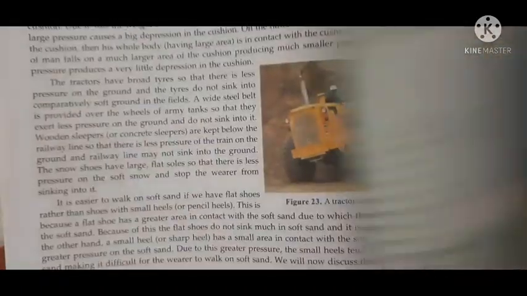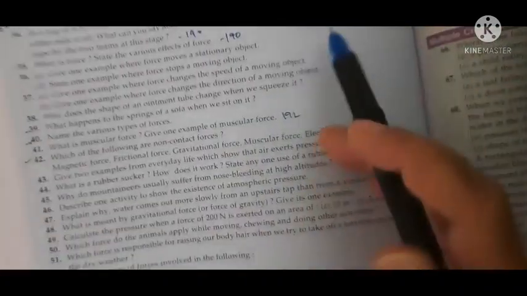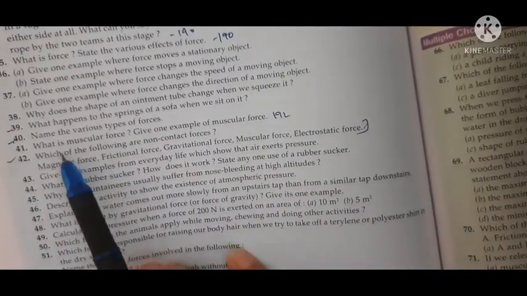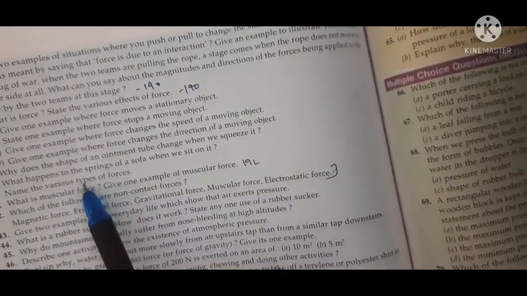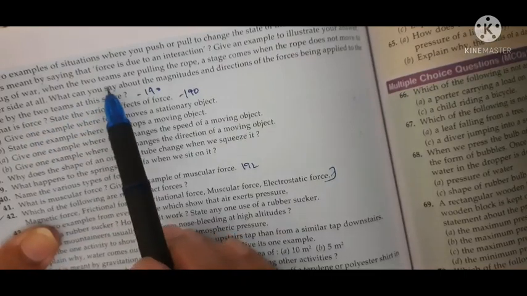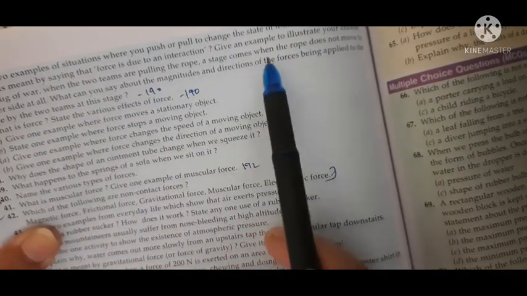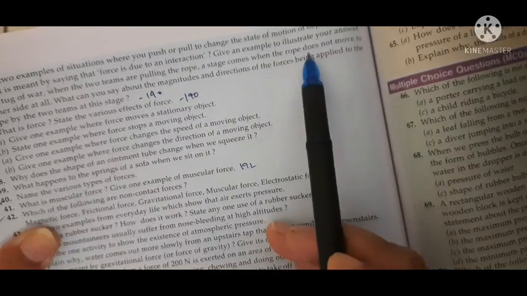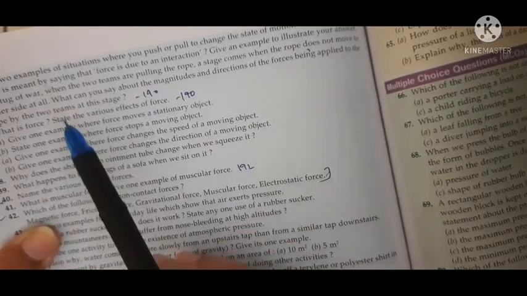Now next question, see here. Open page 219. In the tug of war, with two teams pulling the rope, a stage comes when the rope does not move on either side at all.